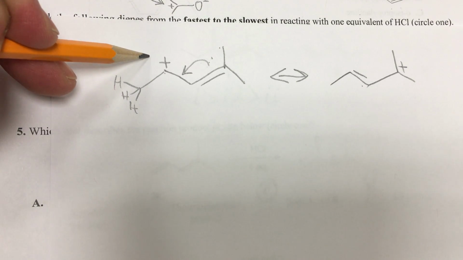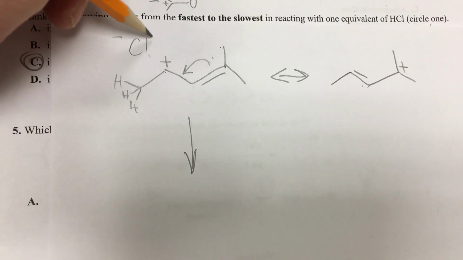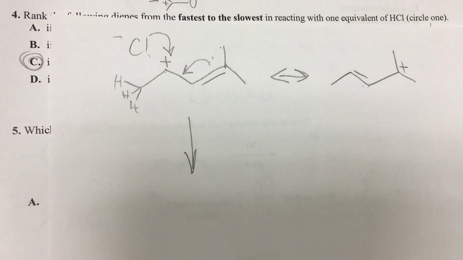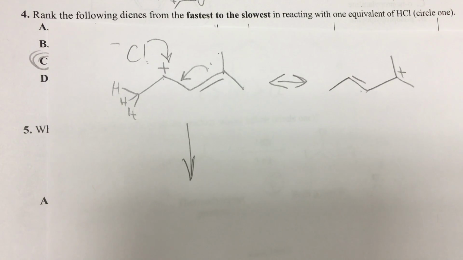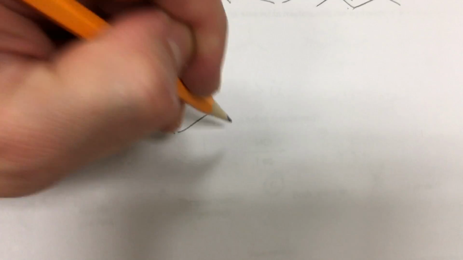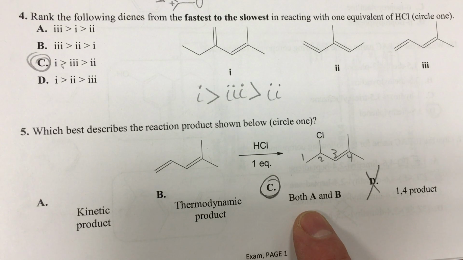And we also have the case here where the chlorine actually added here. Let me go ahead and show that mechanism step. This would happen in the case of kinetic, but here, since the pi bond is the most stable here, it would also happen as a thermodynamic product. So in other words, there's no distinction between the two products here. We don't have a kinetic and thermodynamic product. We just have a reaction with the first pi bond leading to both of those. So that's where we say it is both a kinetic and thermodynamic product.